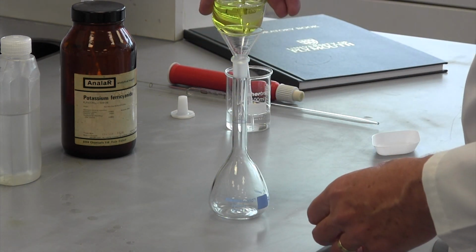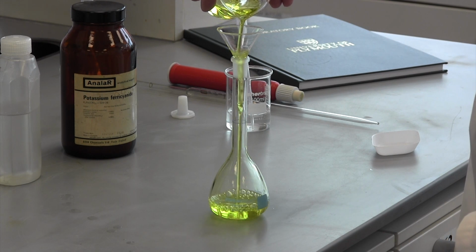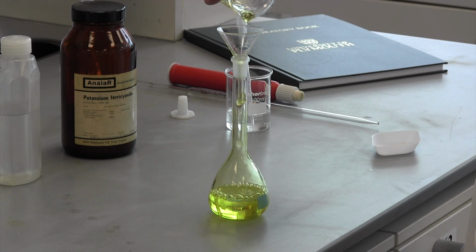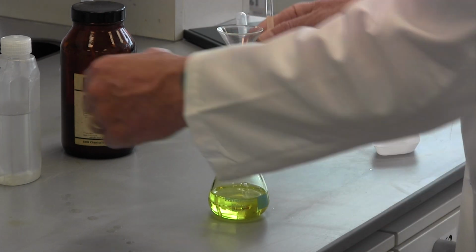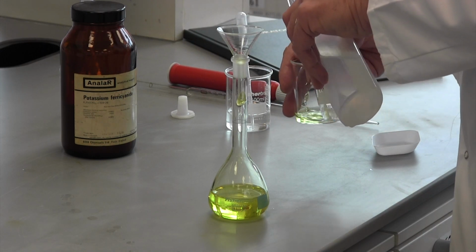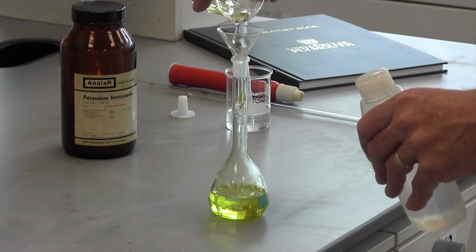Once dissolved, the solution is transferred to the volumetric flask. Again, it is important that all of the solution goes into the flask, so more deionized water is used to rinse anything that has come into contact with the solution, and the rinsing is transferred to the volumetric.